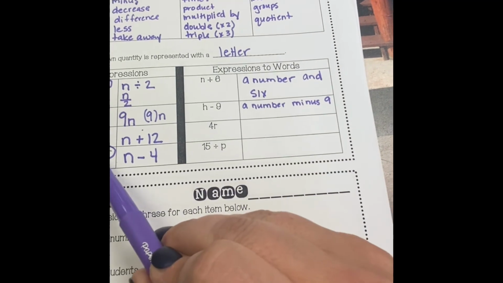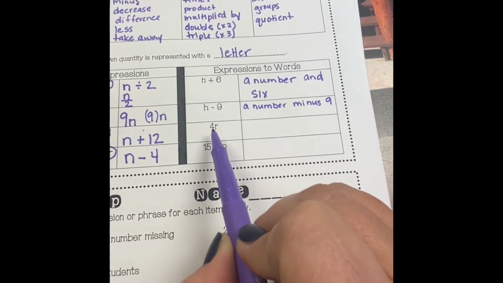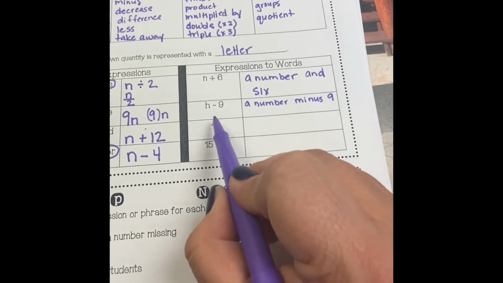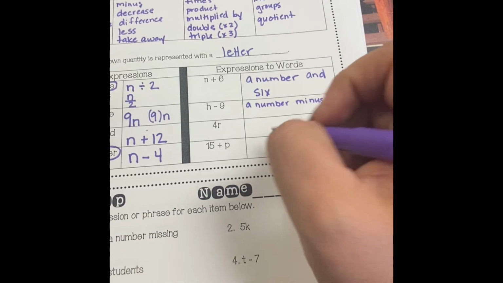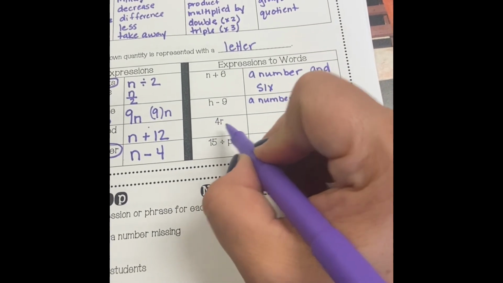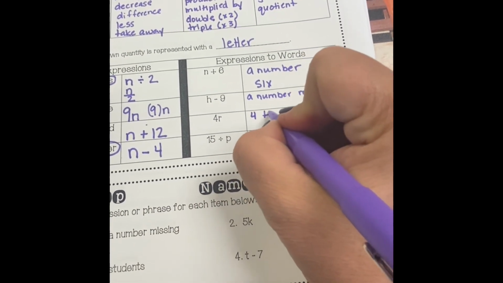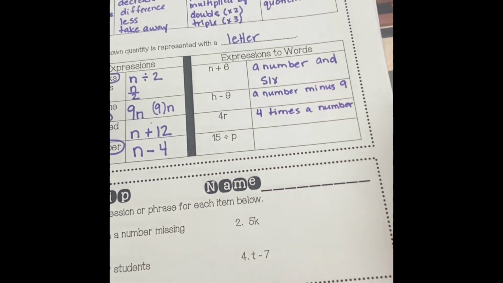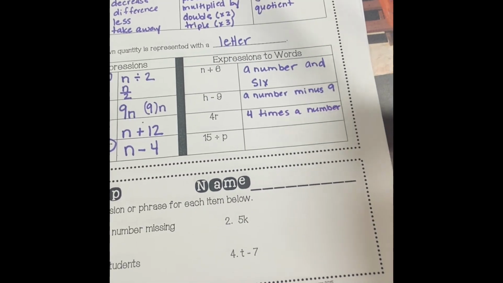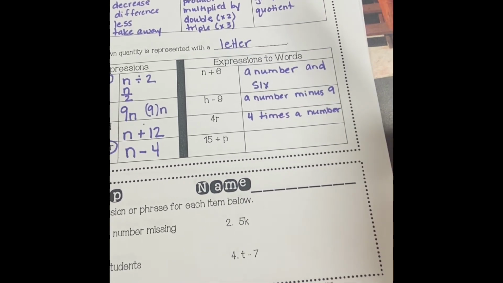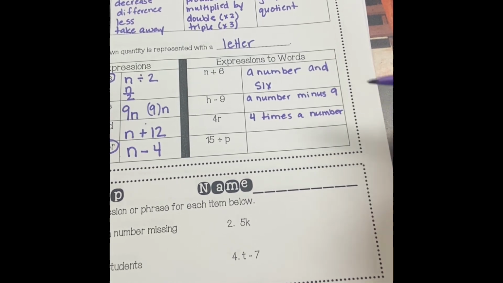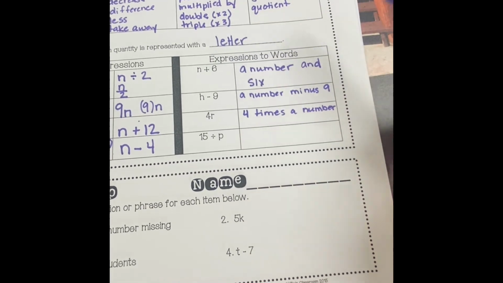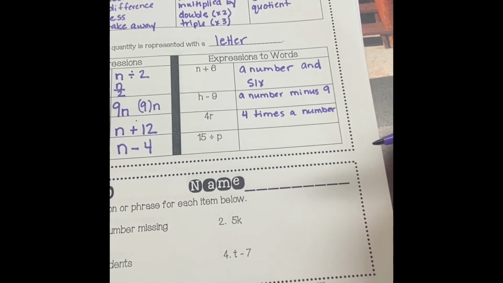All right, we learned over here that multiplication is when a number and a letter are side by side with no symbol in between them. So this means 4 times r, and I could write that in a straightforward way, 4 times a number. Or I could be a little bit creative and say 4 multiplied by a number. I could say a number quadrupled, which would be, we learned that quadrupled means times 4. Those would be other ways I could write that expression.